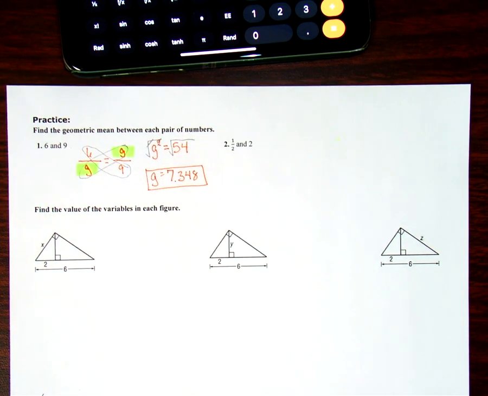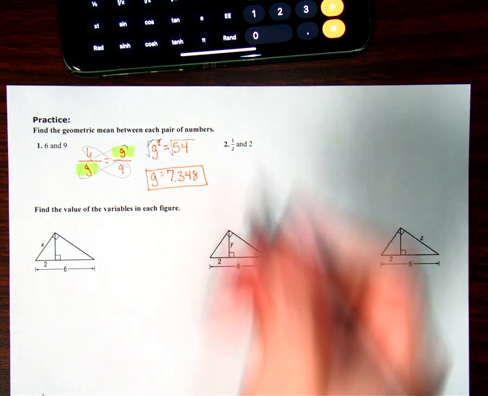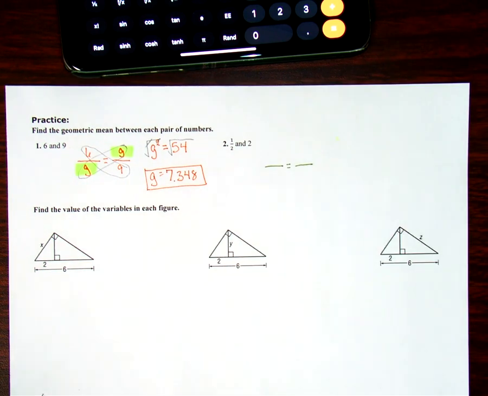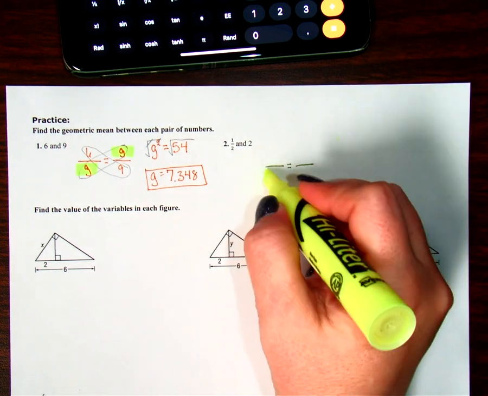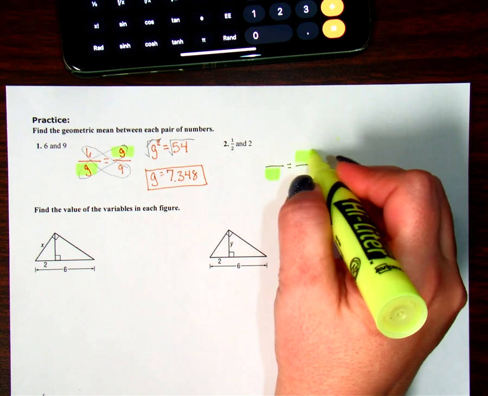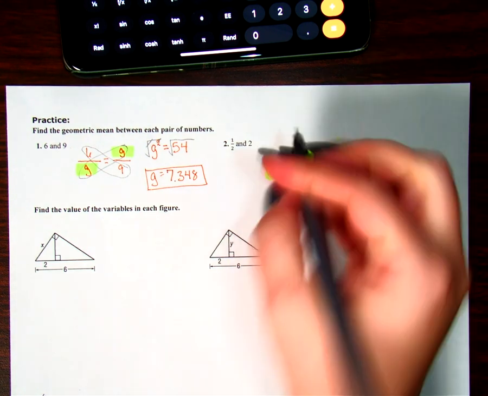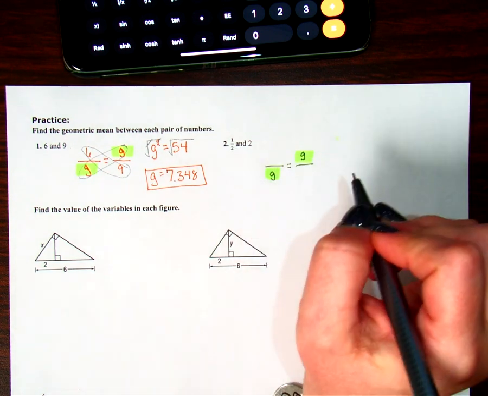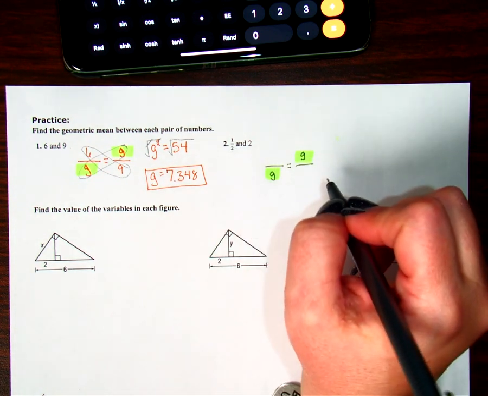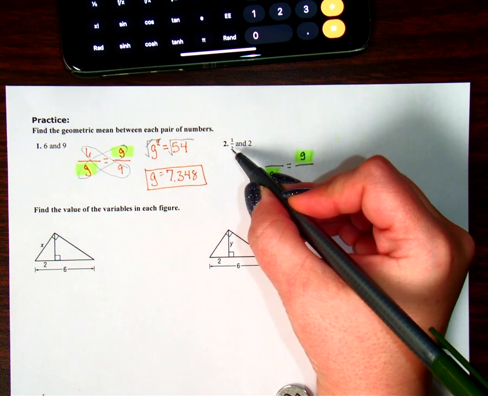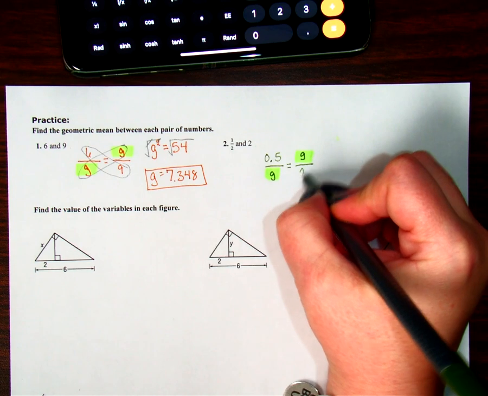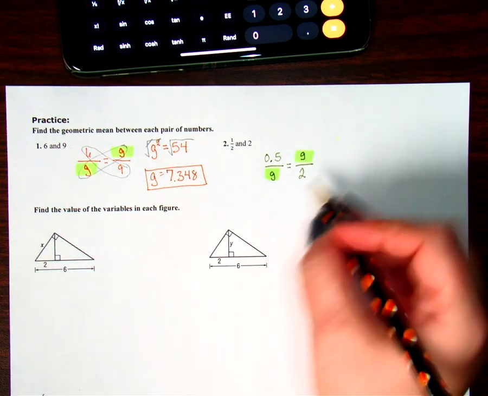Okay, let's look at the geometric mean between 1/2 and 2. So I know my geometric mean is going to be in the denominator of one fraction and the numerator of the other. Geometric mean. And my two numbers are 1/2 and 2. Now sometimes it's weird to try to put a fraction in a fraction. So if you want, we can change this 1/2 to 0.5 and then 2. That's going to make it a little bit easier to cross multiply.